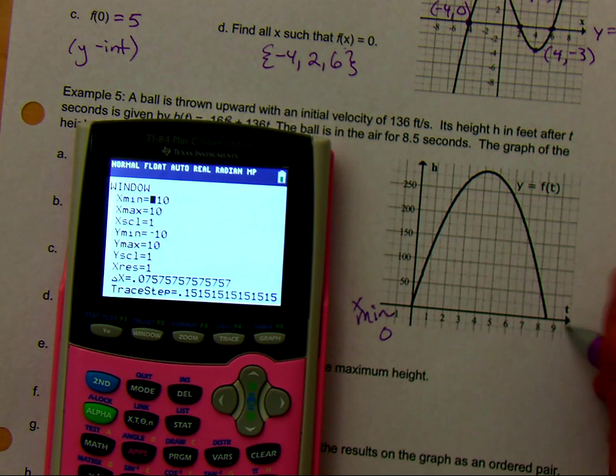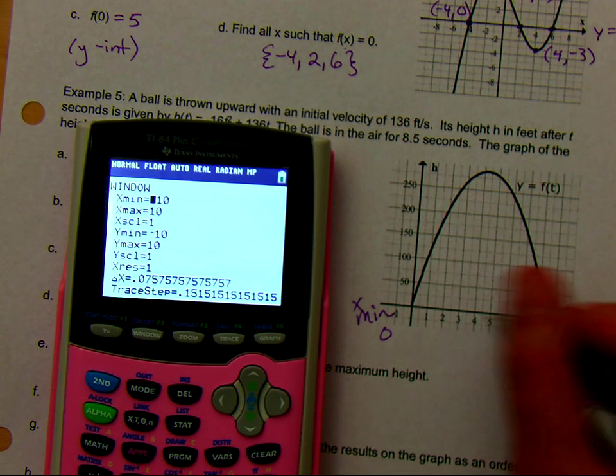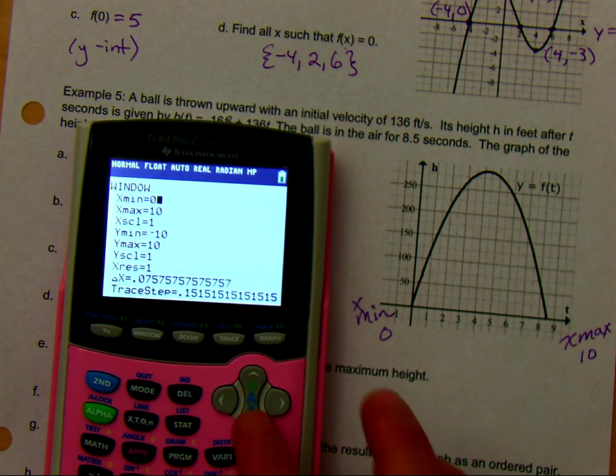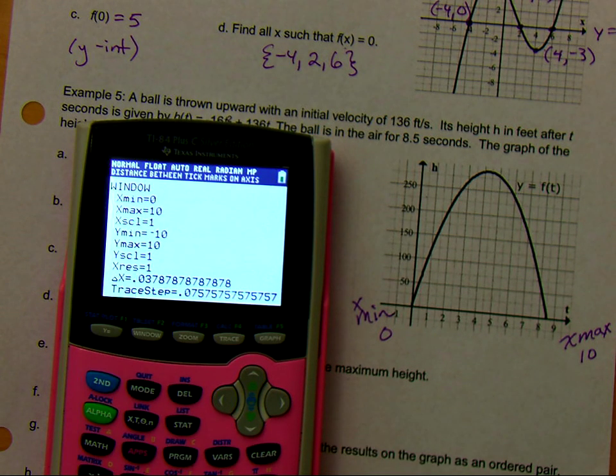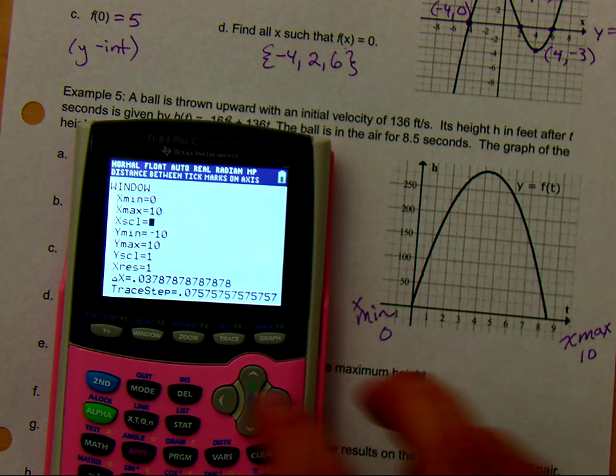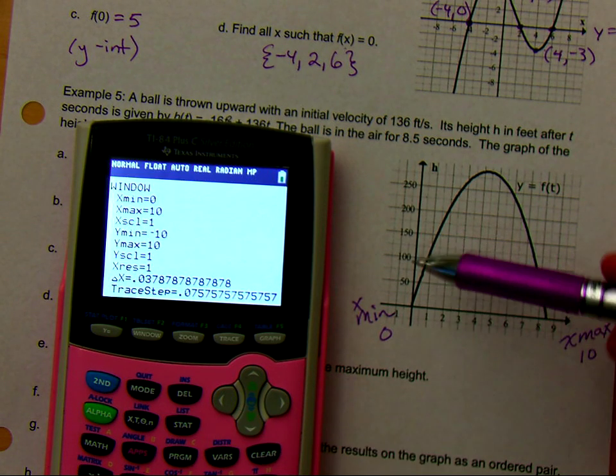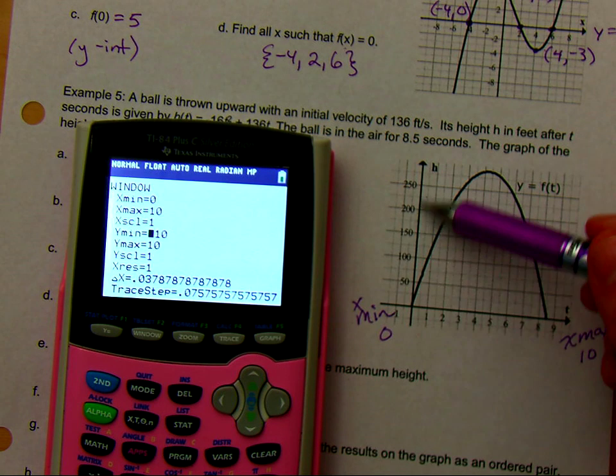Over here is going to be my x maximum, and what would be the maximum x value I would need to be able to see it? At least, yeah, and we can overshoot it, so we can go 0 to 10, and that's already set up. X scale means how is it counting? This is actually counting by half, but that's not really going to change the window at all, so you can skip that part. Now let's talk about the y minimum and y maximum.